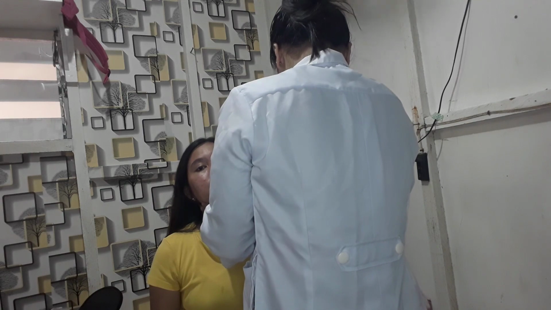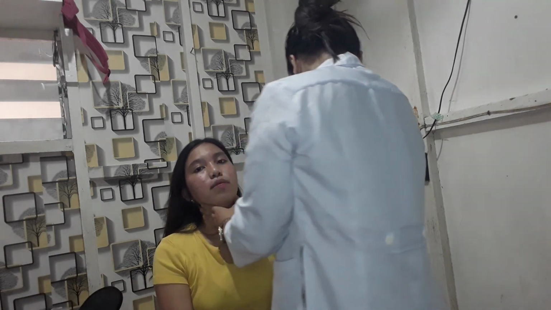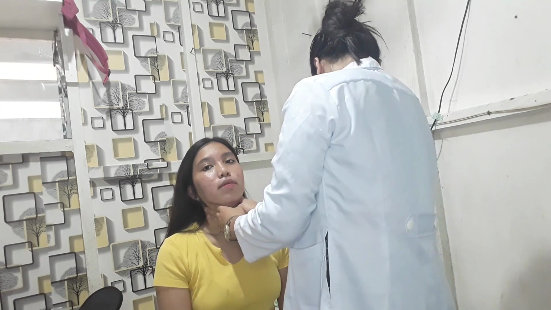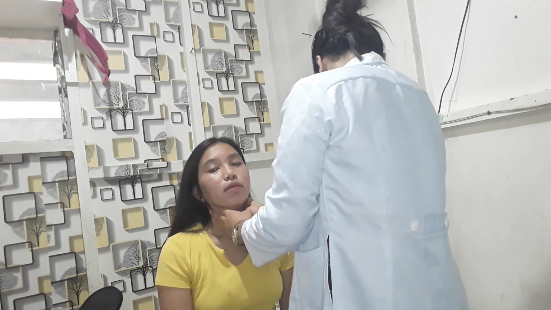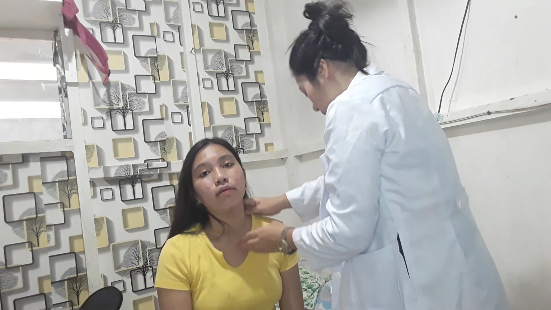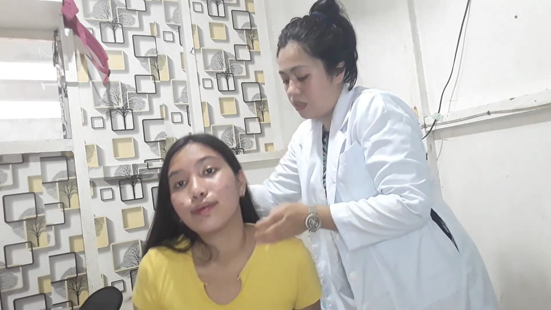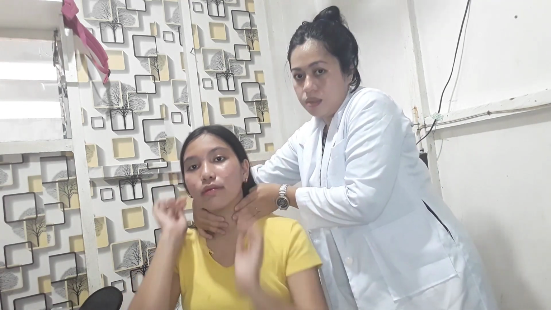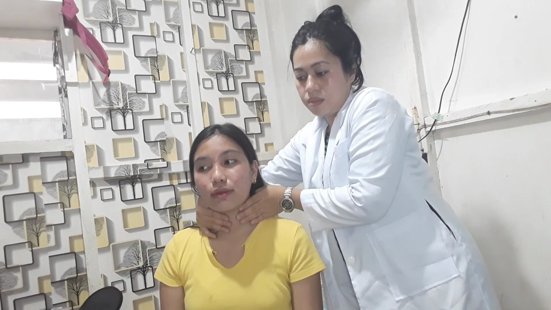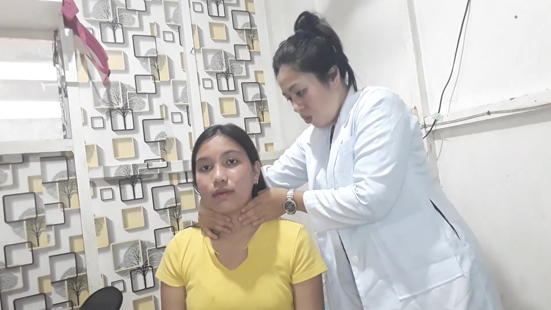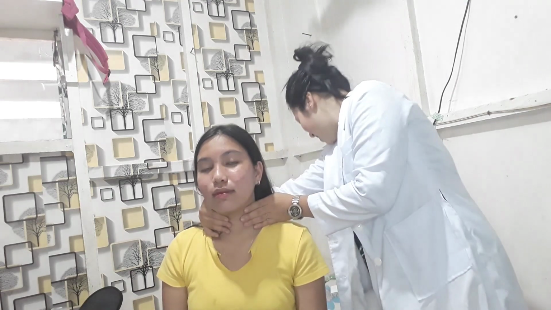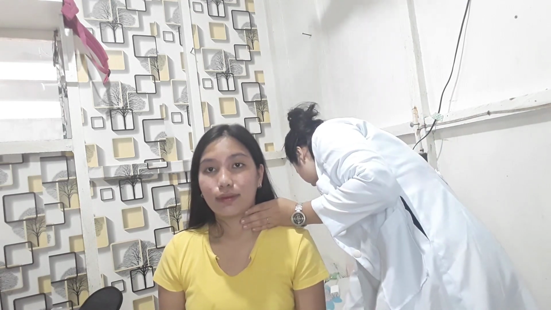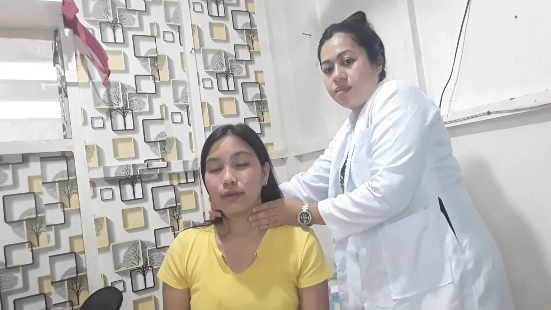Palpating the lymph nodes. Inspect the neck for lesions, mass, swelling, and symmetry. Test range of motion. Palpate the preauricular, postauricular, occipital, tonsillar, submandibular, submental nodes. And then, palpating the thyroid gland. Palpate the thyroid gland for size, regularity, and masses.